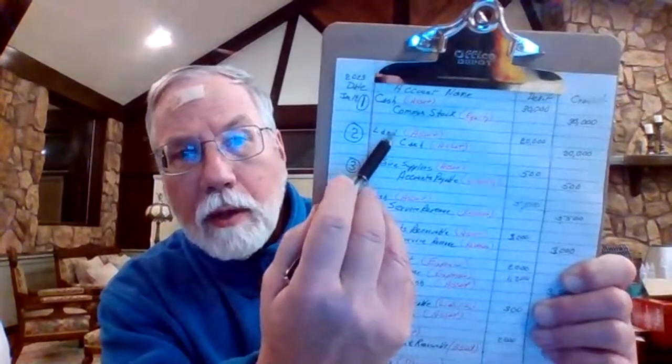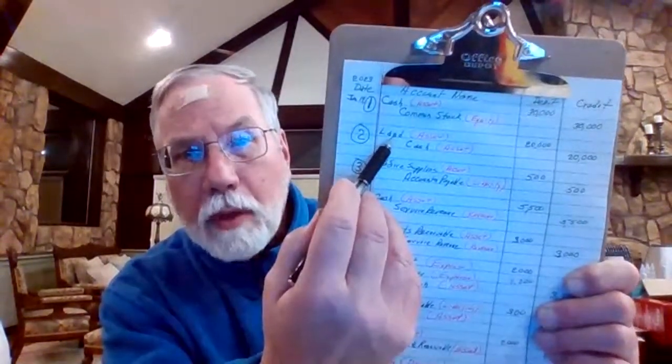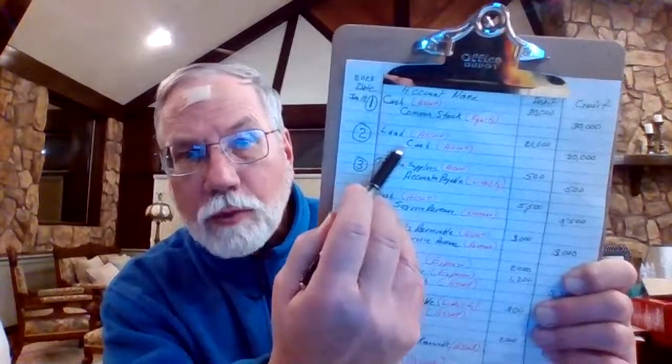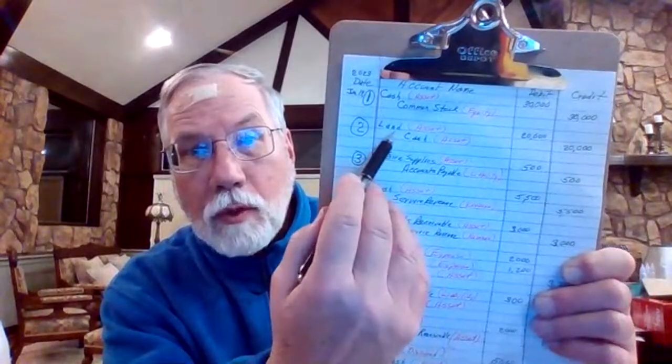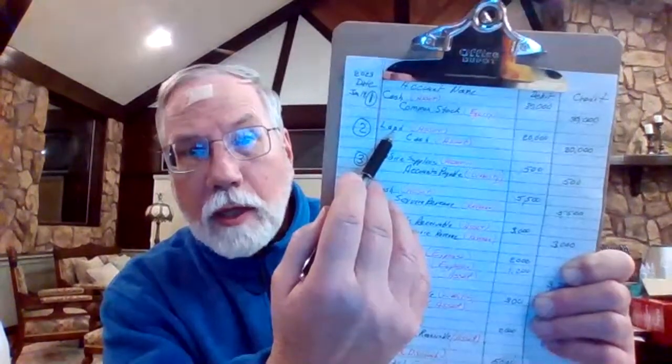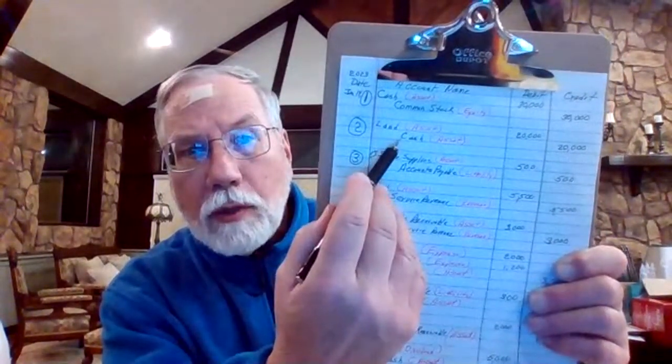Now look what happened here. They're both assets. One asset's going up. We're getting land. We're giving up cash. We're exchanging one asset for another asset. So yeah, the normal balance, what's getting increased? The land is getting increased, so it gets the debit. What's getting decreased? Cash.